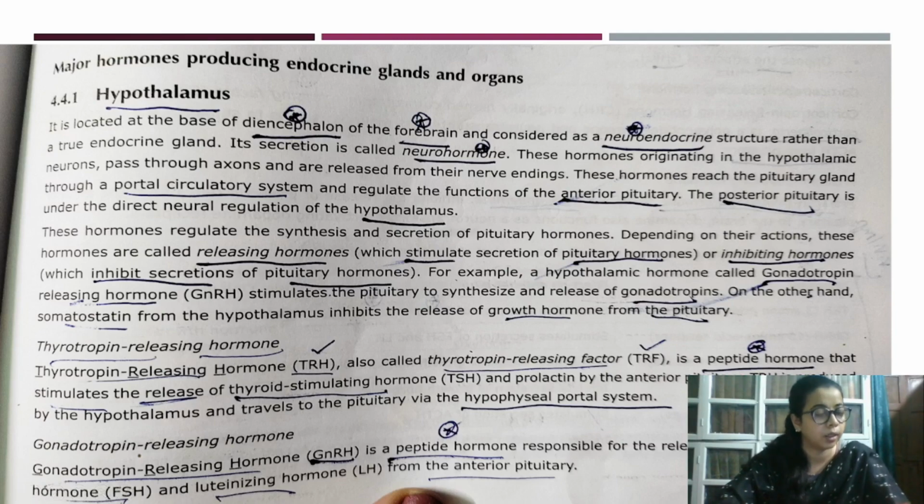Whatever hormones are secreted from the hypothalamus are known as releasing hormones, which stimulate, and whatever hormone inhibits is known as inhibitory hormone. For example, gonadotropin releasing hormone. First we need to understand that whatever hormone is present in the target is first secreted from the hypothalamus.